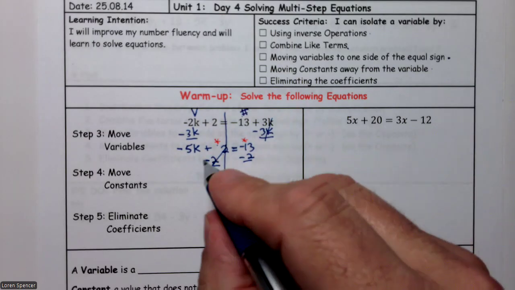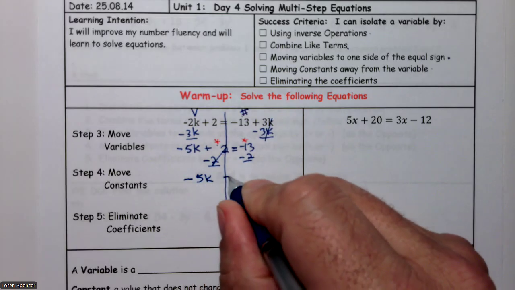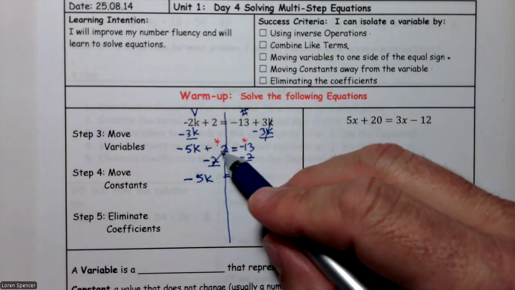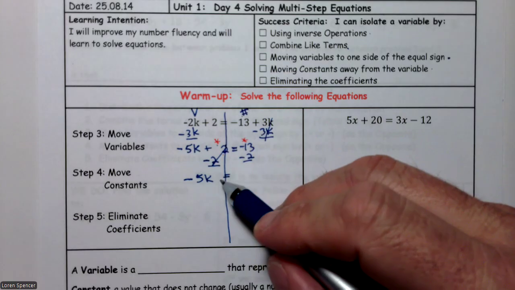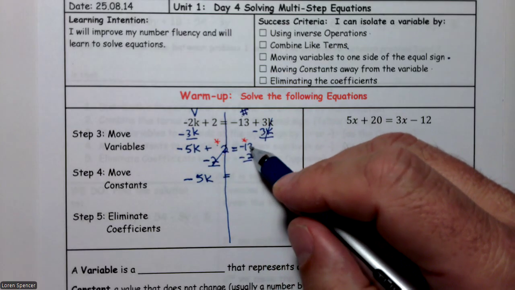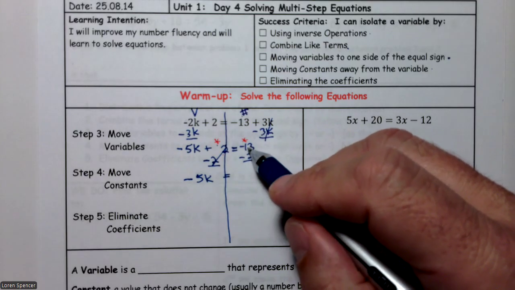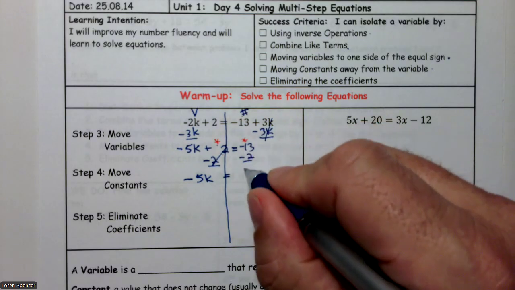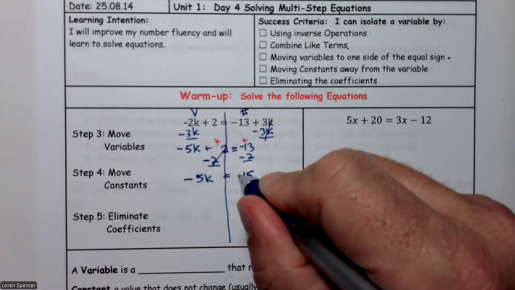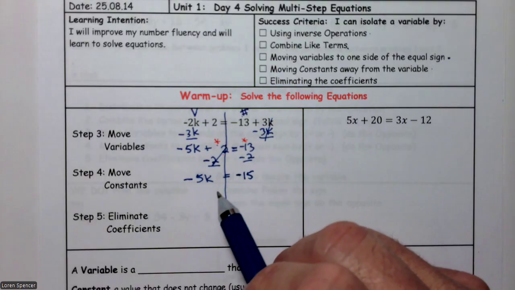and that crosses out. So now we have negative 5k equals, and the reason this crosses out is because it becomes 0. 2 minus 2 is 0. Once again, 0 is nothing. Why write nothing? Not worth my time. So here we have two numbers, 13 and 2. They have the same sign, so we're going to add the numbers. And we keep the signs. If the signs are the same and you're adding and subtracting, keep the signs.